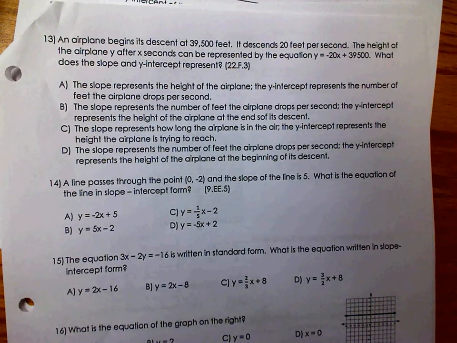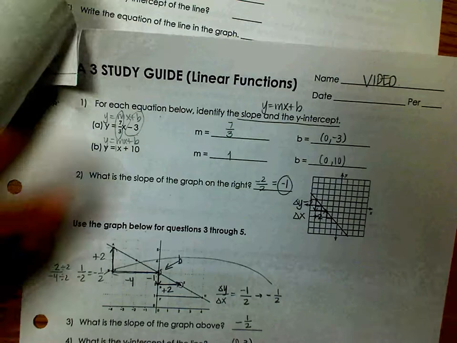Hello, I'm going to go over numbers 13 through 25 for the Common Assessment 3 Study Guide, Linear Functions.